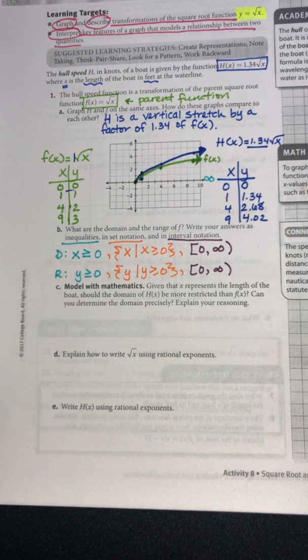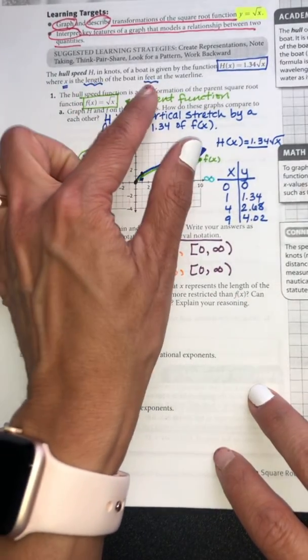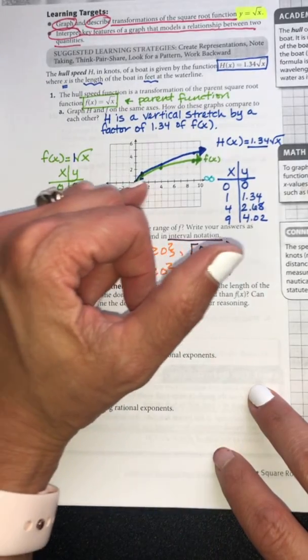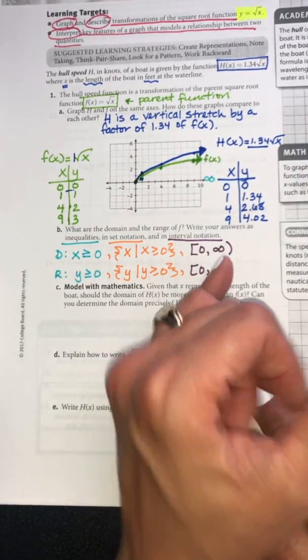Letter C, given that x represents the length of the boat, should the domain of h of x be more restricted than f of x? Can you determine the domain precisely? Explain your reasoning. Well, remember x, we underlined it up here. X is the length of the boat in feet. So if this represents the length of the boat in feet, the lowest it can go is 0, but it can go to positive infinity.